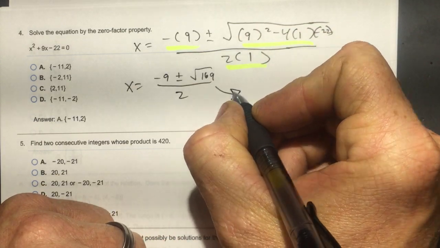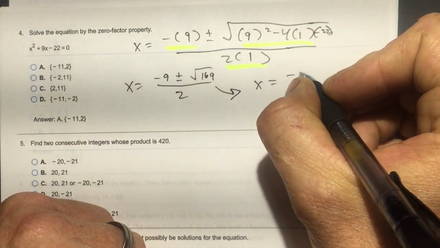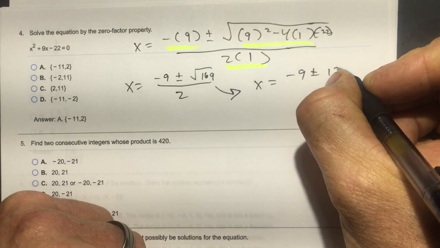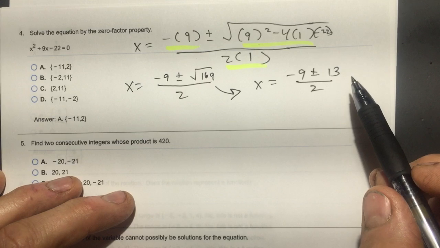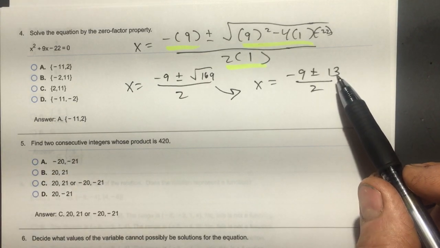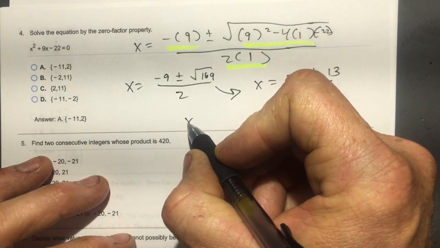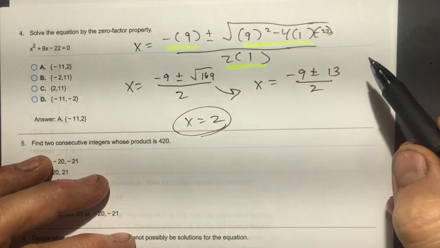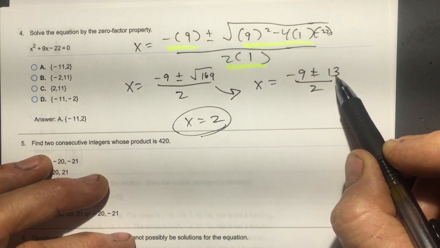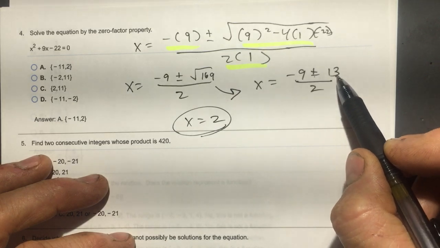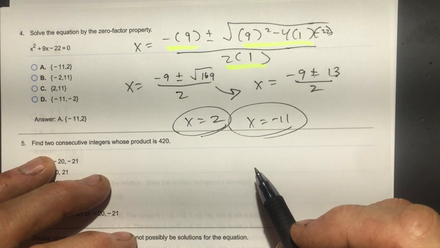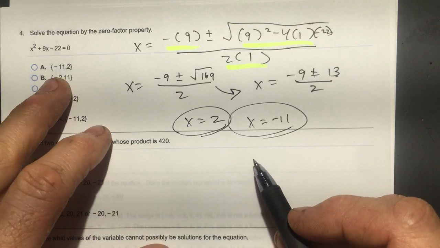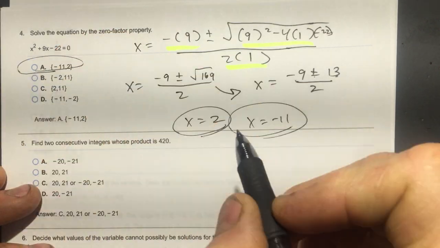So x equals negative 9 plus or minus 13 divided by 2. Negative 9 plus 13 is 4, and 4 divided by 2 is 2. That's one answer. Negative 9 minus 13 is negative 22, divided by 2 is negative 11. There are my two answers, negative 11 and 2. That's the first one, A.